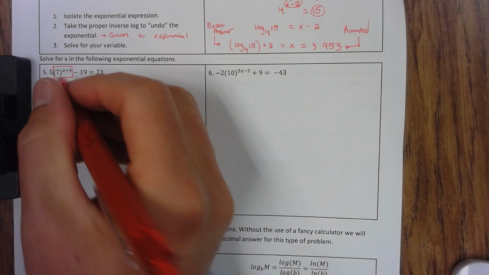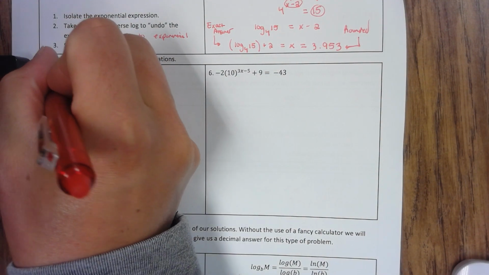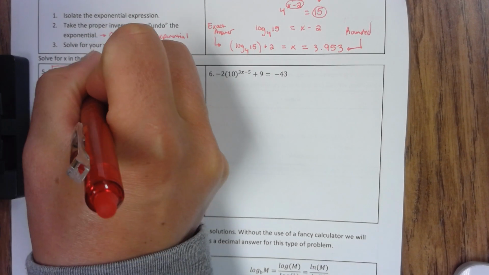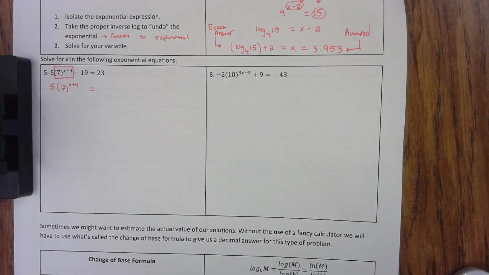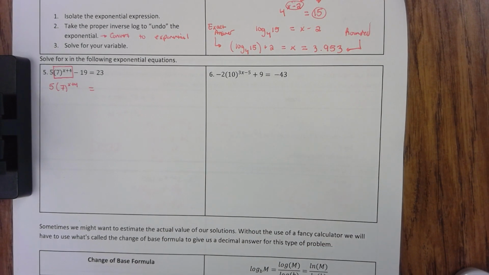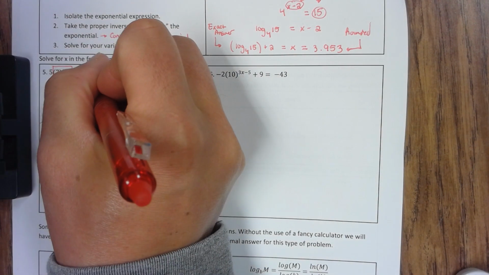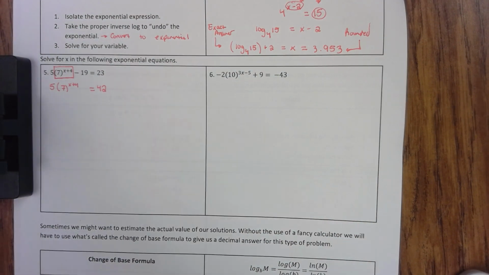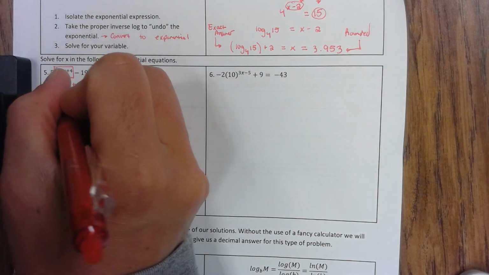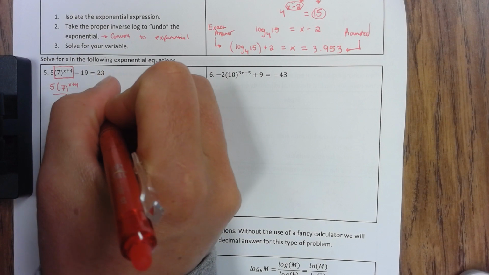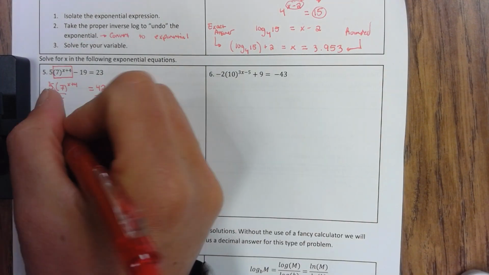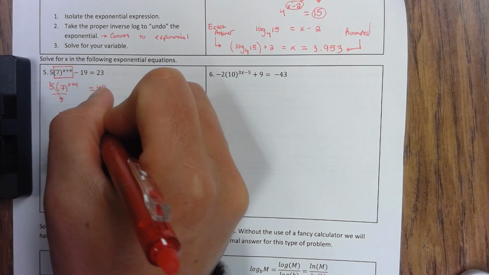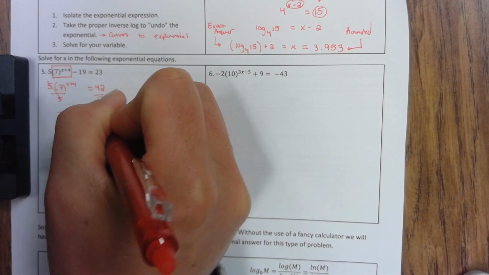So I'm going to add 19 to start. So this is 5 times 7 to the power of x plus 4. After I add 19, 23 plus 19 is 42. Then I need to divide both sides by 5. That's 5 times 7. I can't change that base. The base stays as is. So that's 7 to the power of x plus 4, and it equals 42 fifths. I'm going to leave that as a fraction.